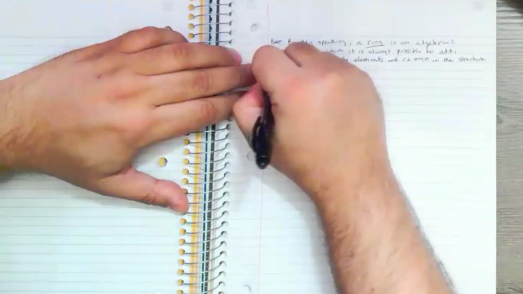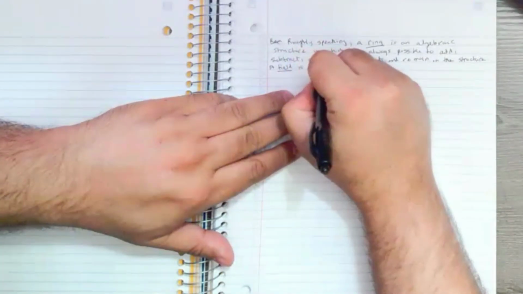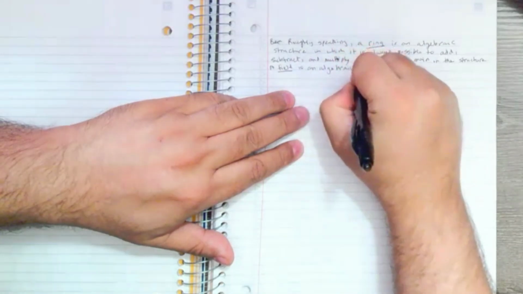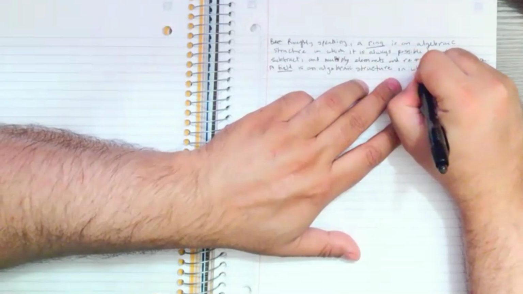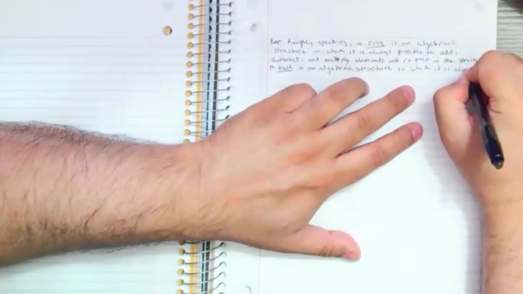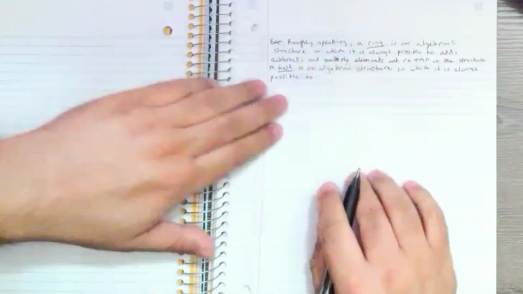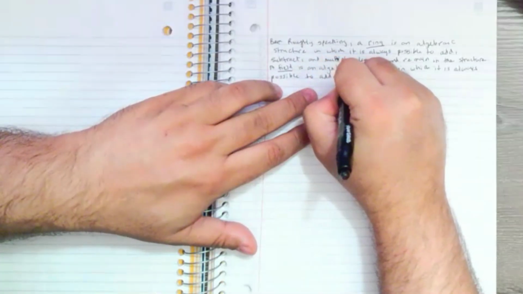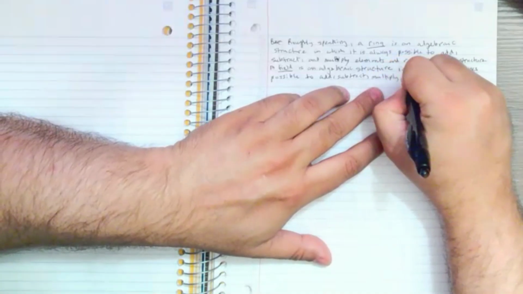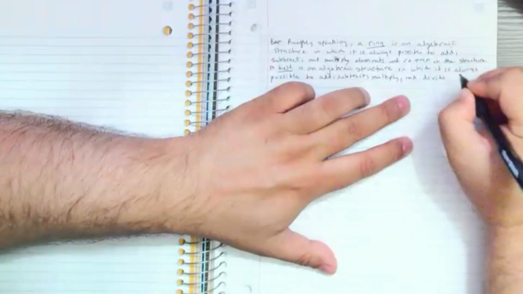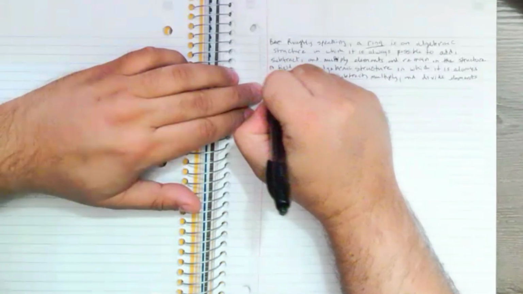And similarly, a field is an algebraic structure in which it is always possible to add, subtract, multiply, and divide elements without leaving the structure while remaining in the structure.